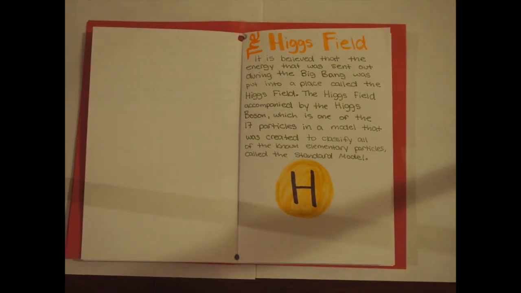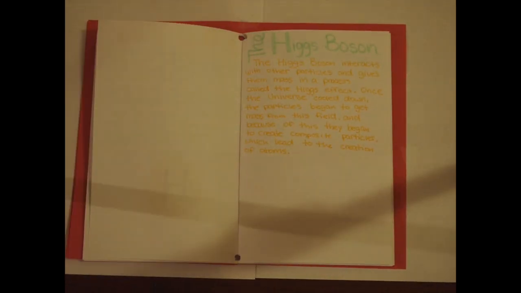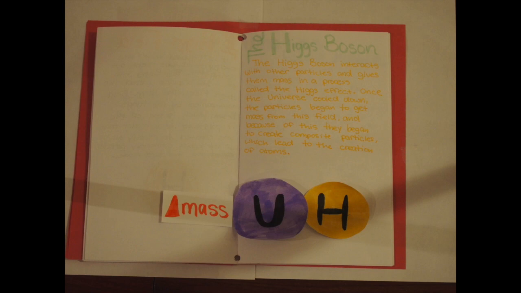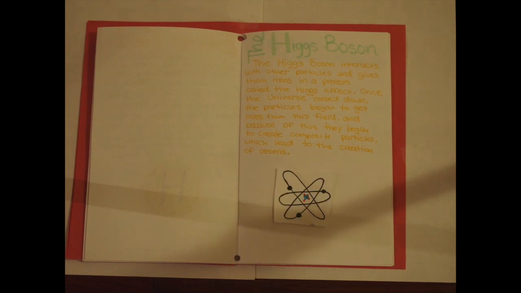It is believed that the energy that was sent out during the Big Bang was immediately put into a place called the Higgs field. The Higgs field is accompanied by the Higgs boson, which is one of the 17 particles in a model that was created to classify all of the known elementary particles, called the Standard Model. The Higgs boson interacts with other particles and gives them mass in a process called the Higgs effect. Once the universe began to cool down, the particles began to gain mass from this field, and because of this, they began to form composite particles, which led to the creation of atoms.